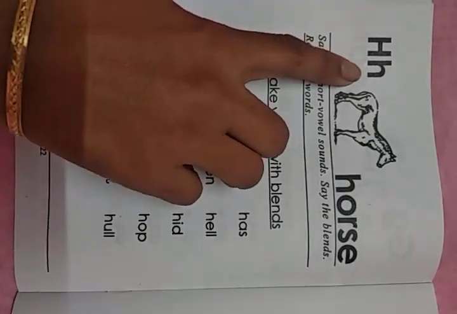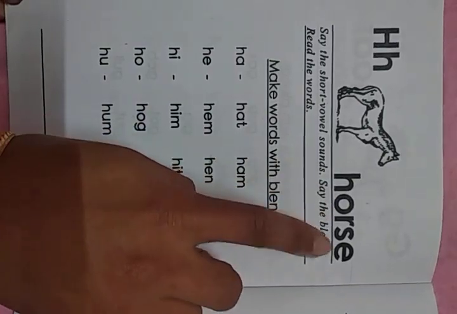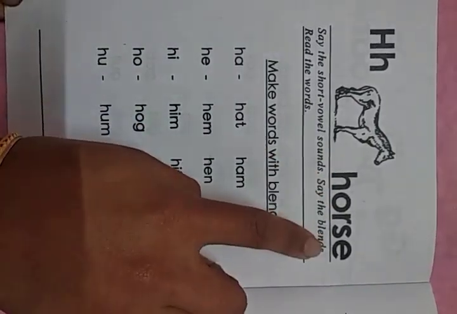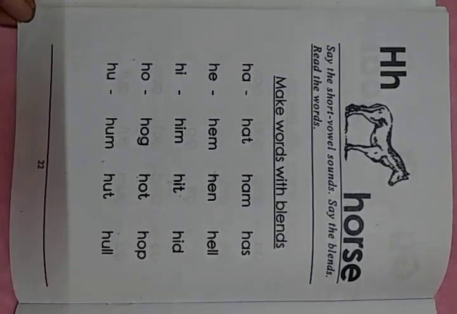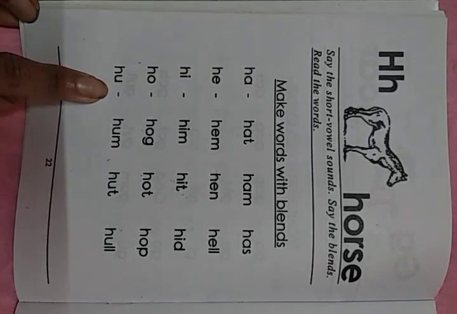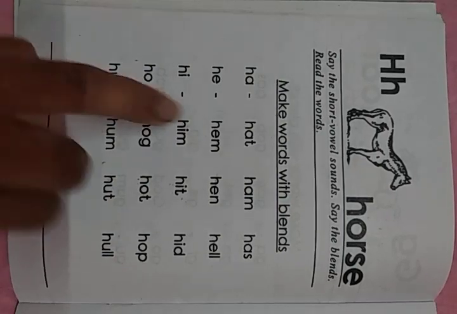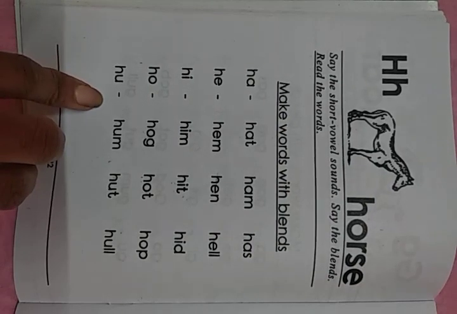Now see again. Horse. Repeat. Horse. Like that, we are forming words here. That is, 3-letter words we are forming using those blends. Each and every blend we have completed from B to Z. A, E, I, O, U we will use in each and every blend, hence they are excluded as vowels.